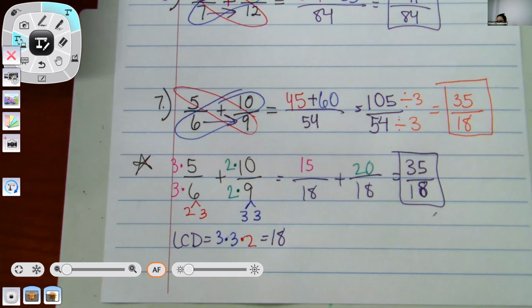Like I said, I think I would opt for the LCD method on that one personally. Okay. Any questions?